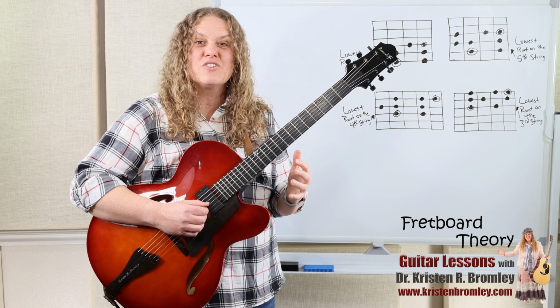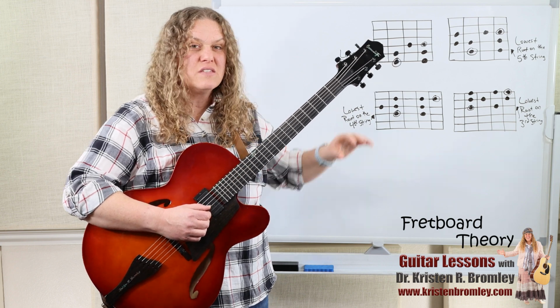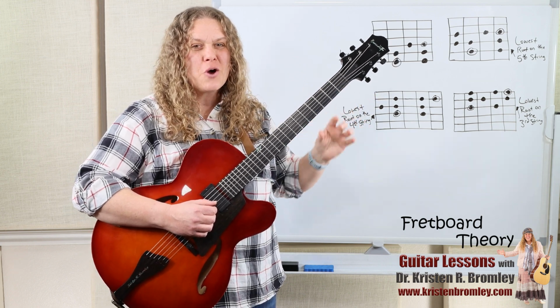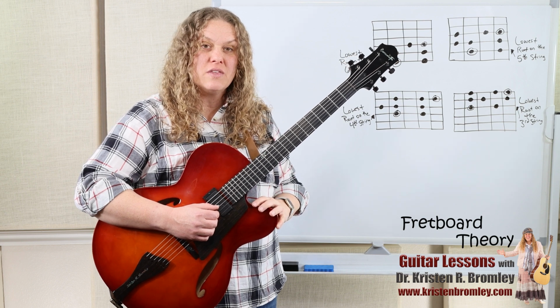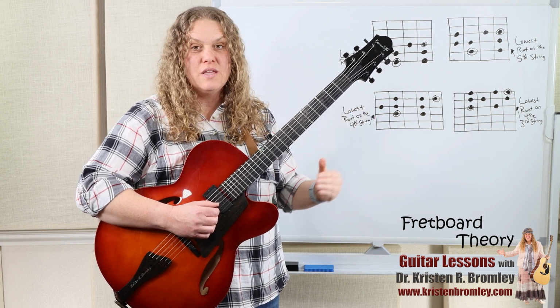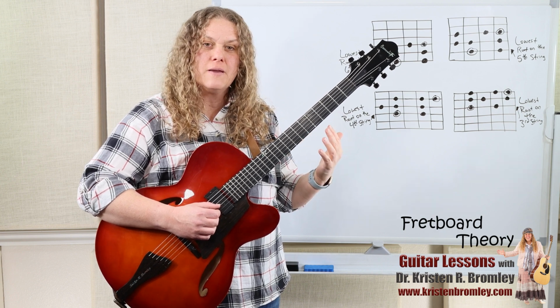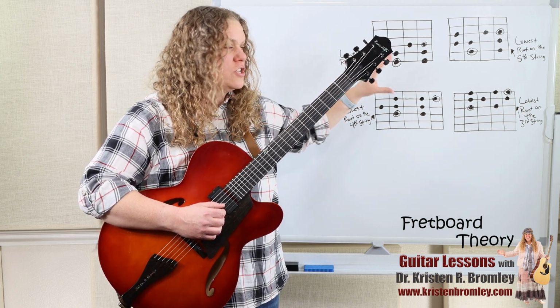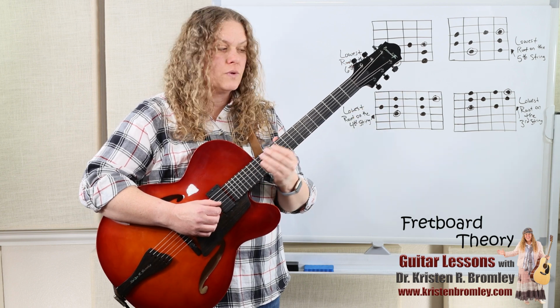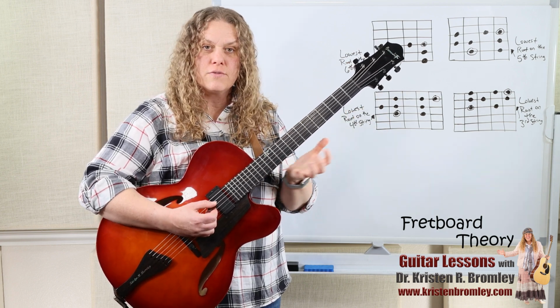Okay, so that's where we're getting started with the major scale. This is fundamental. There's so many cool things that we can do with it, though, once we've got this down. So in the next Theory Thursday, I'll be showing you how to take this shape and manipulate it so we can play it along the strings and shift from one to the next.